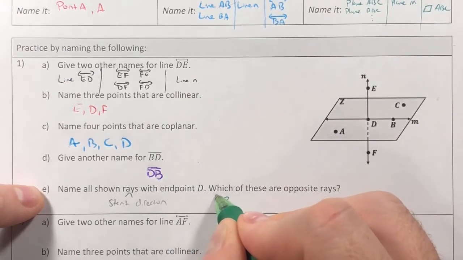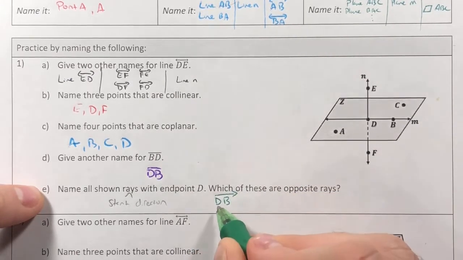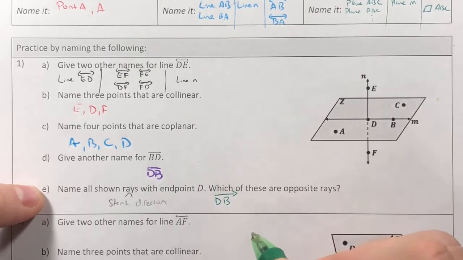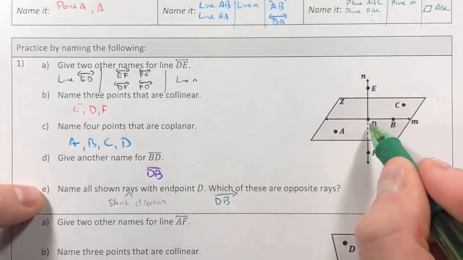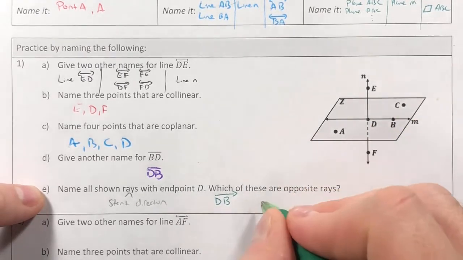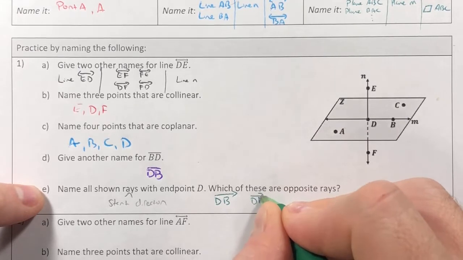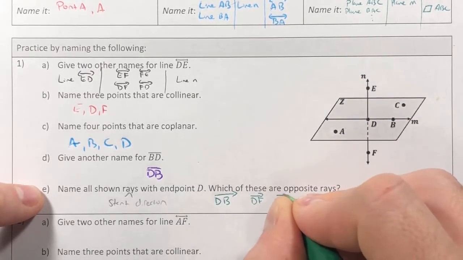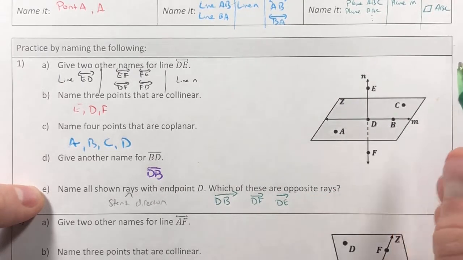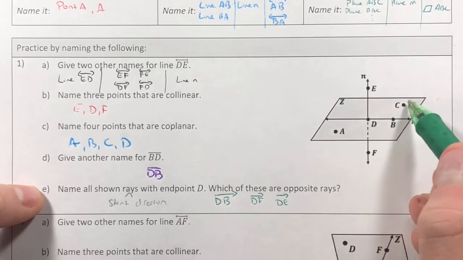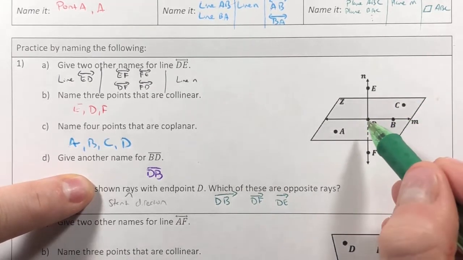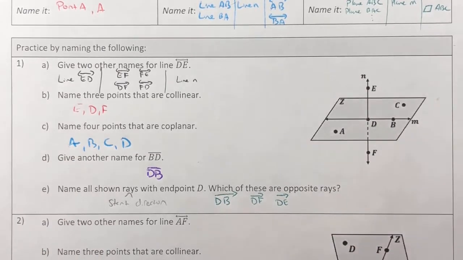Now if I start at D and I go through B, my ray notation is going to be a line over it with an arrow over the direction that we're going. I could go down to F, so DF. I could go up to E, so DE. Now, I could go from D to C. There's no reason why I can't, but it's not shown. So albeit the D to C and the D to A, I'm not going to put those down.